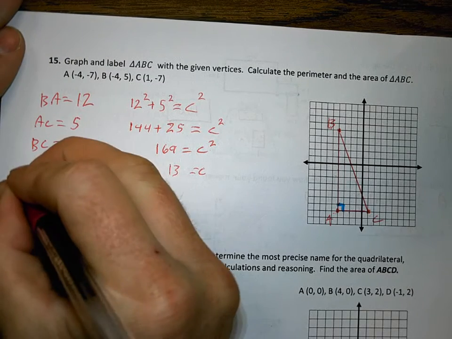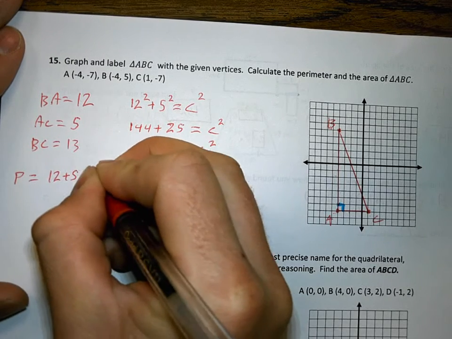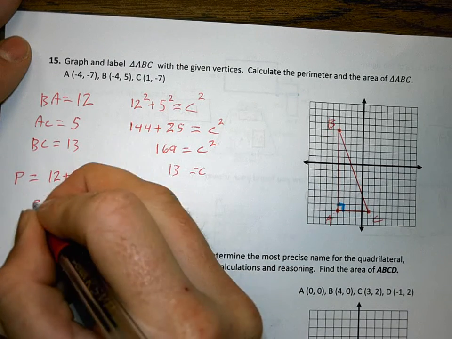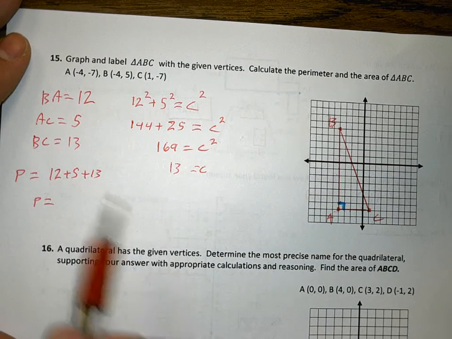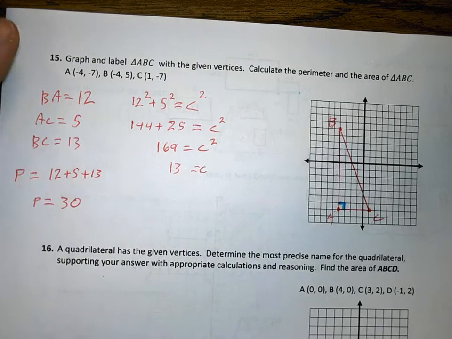How do I find the perimeter? Add up all these sides. That's 25. 25 plus 5. This triangle has a perimeter of 30.